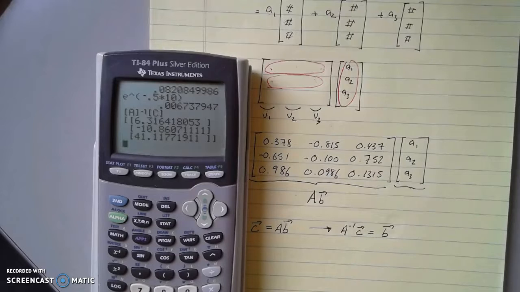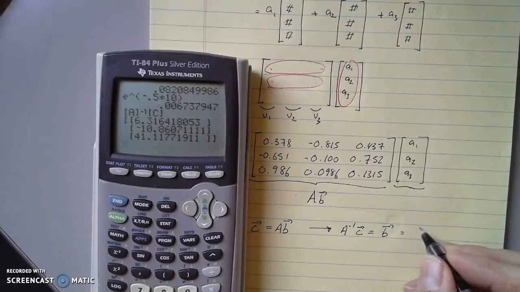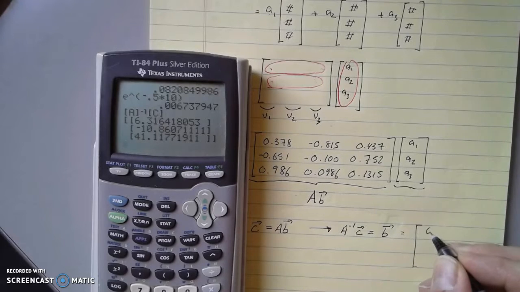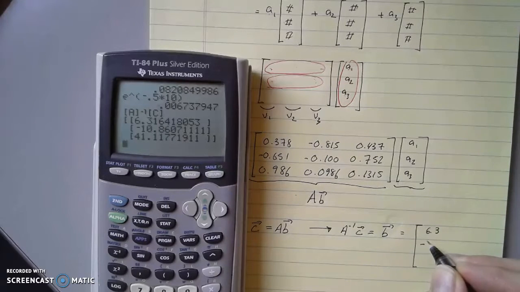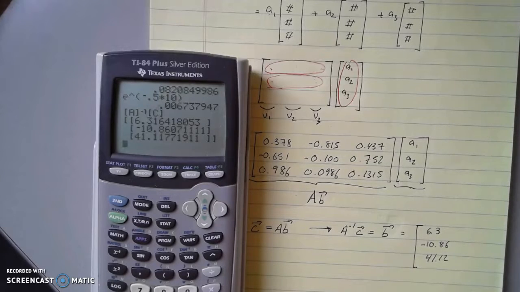Now, I don't know if it's a funny story or not. Oh, I'll tell you in a second. So what does this equal? This equals 6.3, negative 10.86, and 41 point, whatever, 1, 2. Definitely not worrying about sig figs here at the moment.